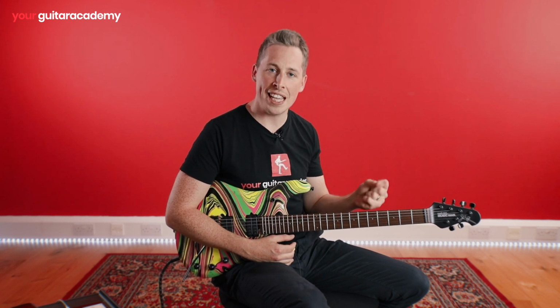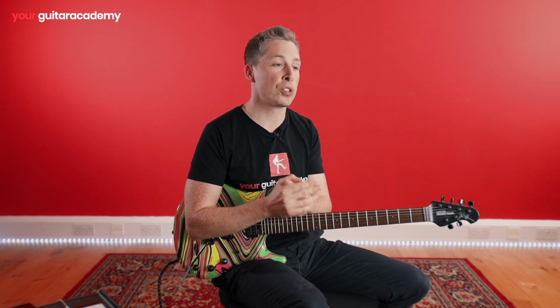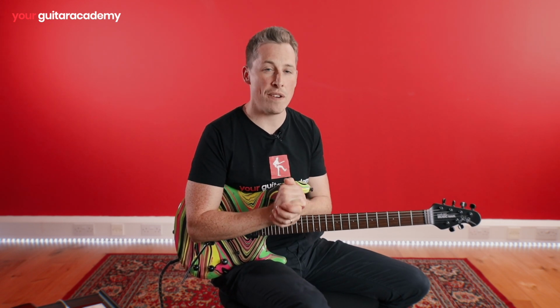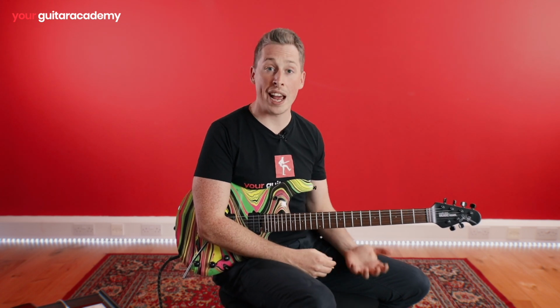We're actually changing the key every single time using the circle of fifths. So hopefully that makes sense. And if you've got any questions about the circle of fifths, let us know. We will certainly be doing a full theory lab course on the circle of fifths at some point. So that's a really good intro and will help you understand the backing track a little bit more.